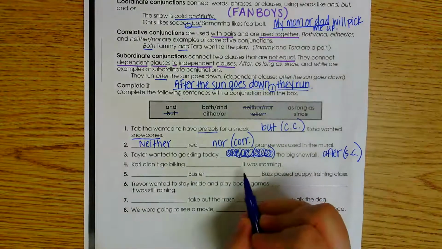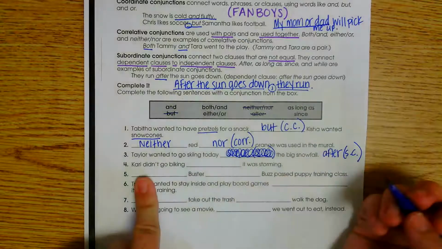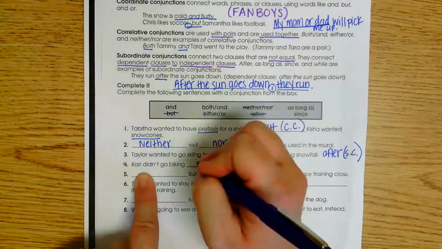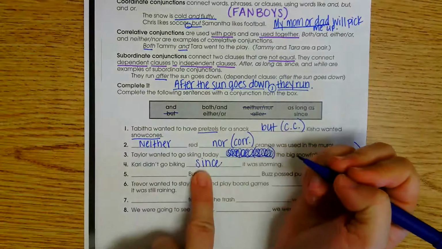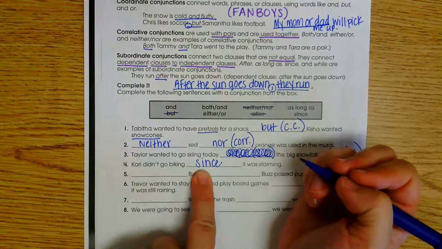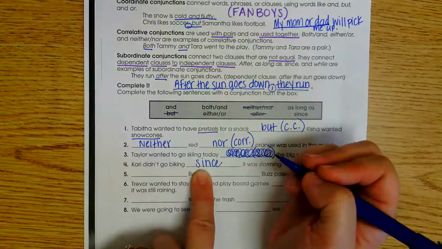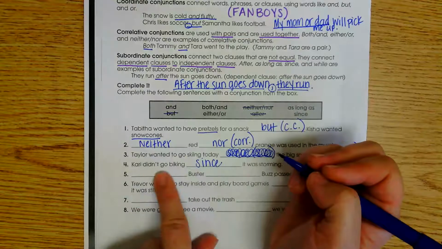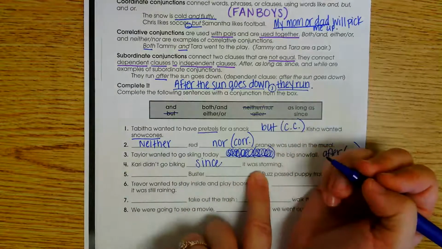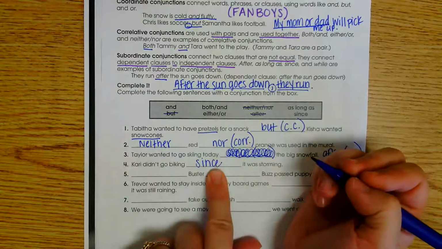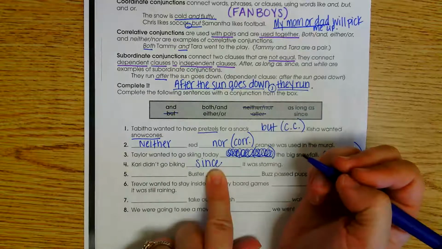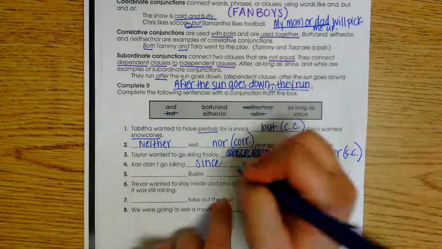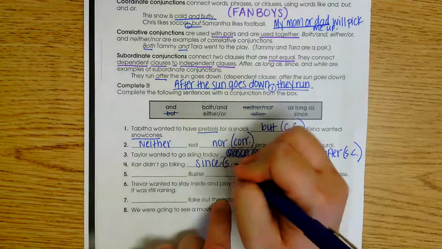All right, after taking a minute, I hope that you decided that the best conjunction is going to be the word since. Since is a lot like because. So if you're writing a sentence where you can't use the word because, or you want to use maybe a stronger word, you could use since here instead. So Carrie didn't go biking since it was storming. Now again, this is not a coordinating conjunction because it's not a fanboy word, and it's not correlative because it doesn't come in pairs. So this is also a subordinating conjunction.